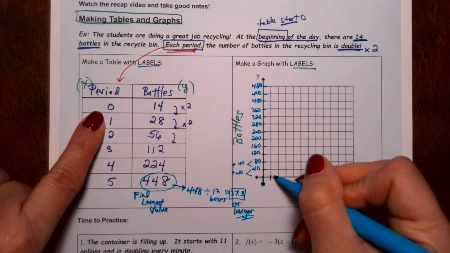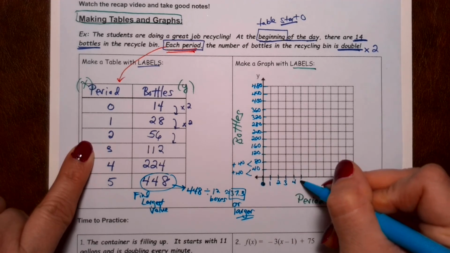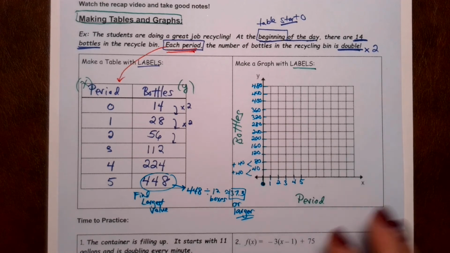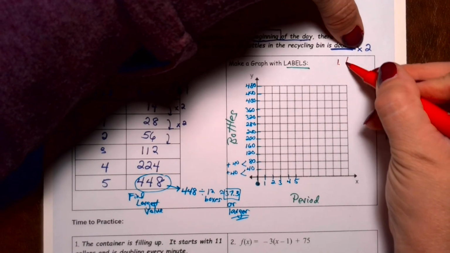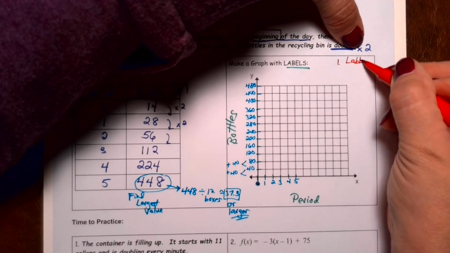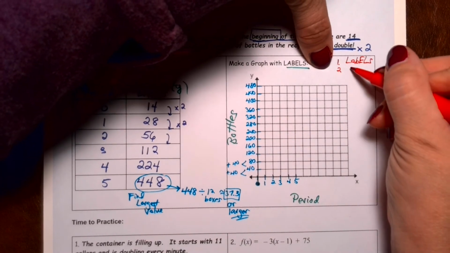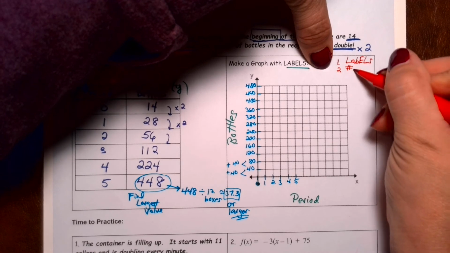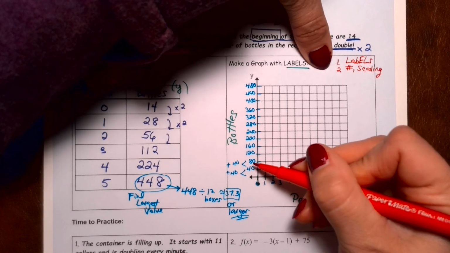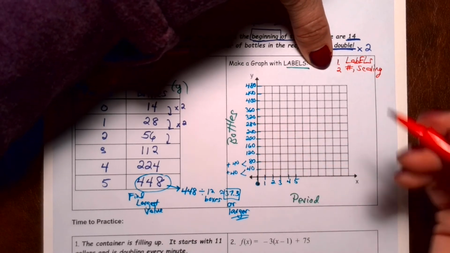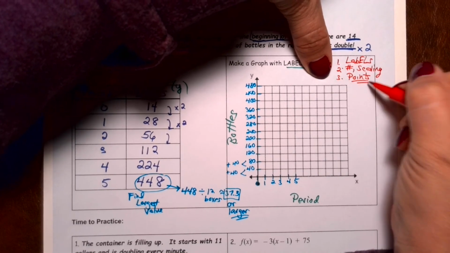The periods, 0 starts at the origin. 1, 2, 3, 4, 5. So when you're making a graph, there's a couple of things you have to make sure you have. Number 1, you have to have labels. You have to have the words. Number 2, you have to have numbers, with good scaling. Scaling is how you decide to count for the boxes. And then finally, don't forget to make the points.